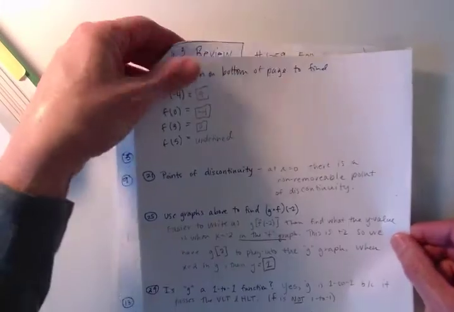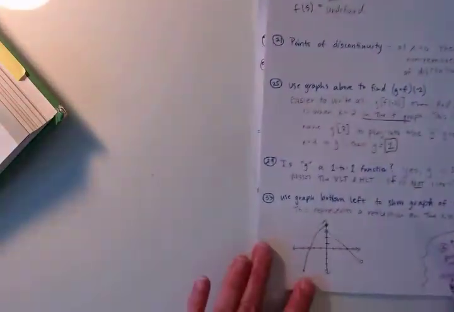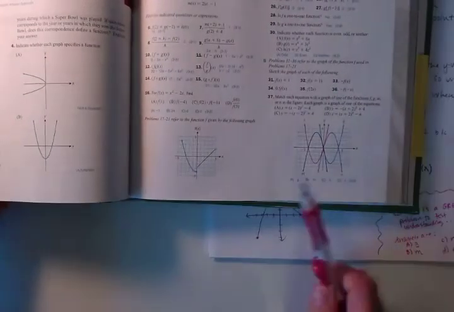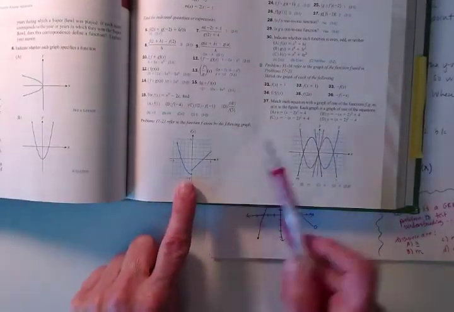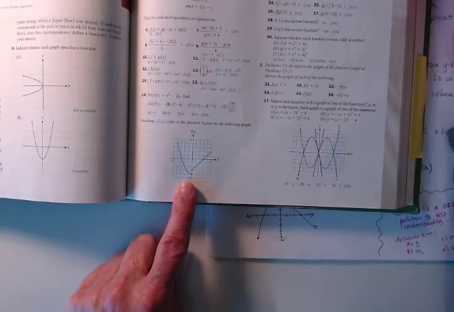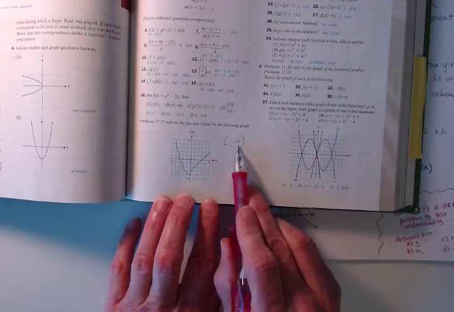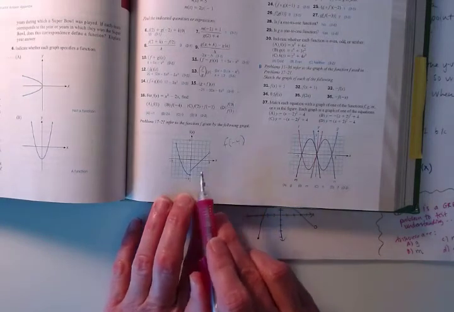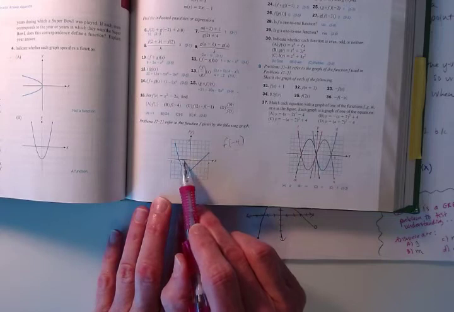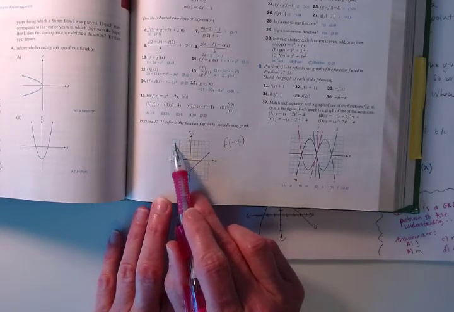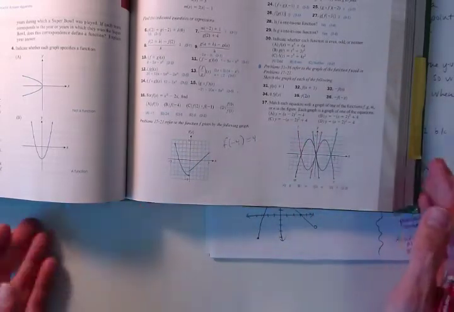Moving on, number 17. Use the graph on the bottom of the page to do this number 17. So even though number 17 in my book is at the top of this column, I need to go down here and use this graph to do the math. Number 17 says, find f of negative 4. So this means what is the y value when I plug in negative 4 for x? In this graph, I go to negative 4, 1, 2, 3, 4. The y value is here, and that's at positive 4. So f of negative 4 equals positive 4.